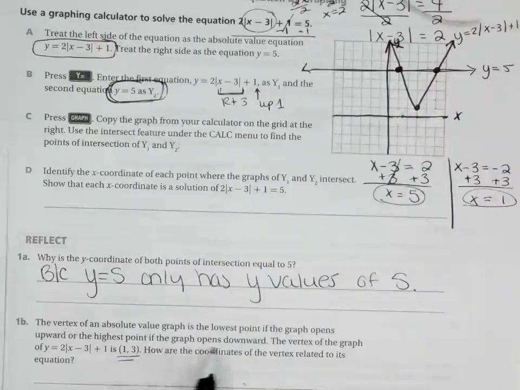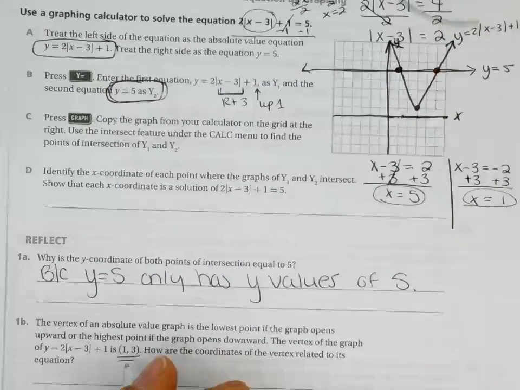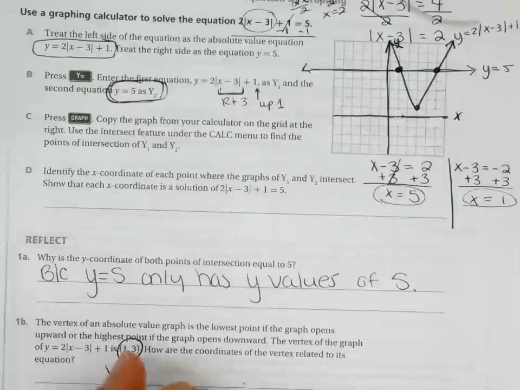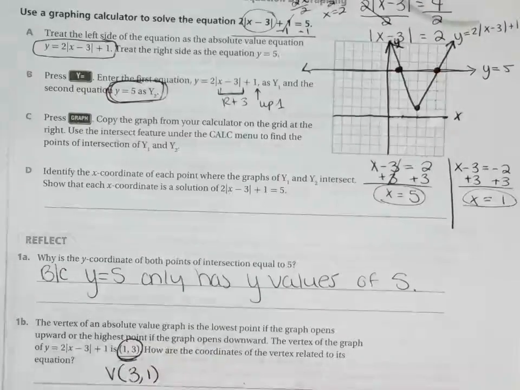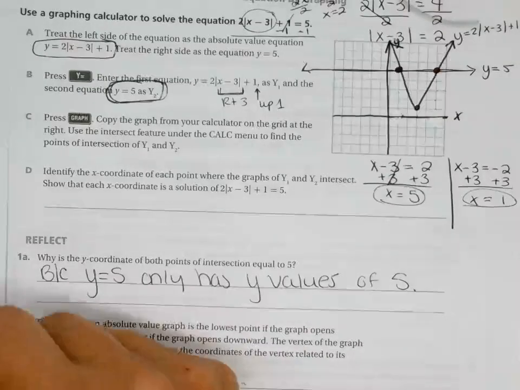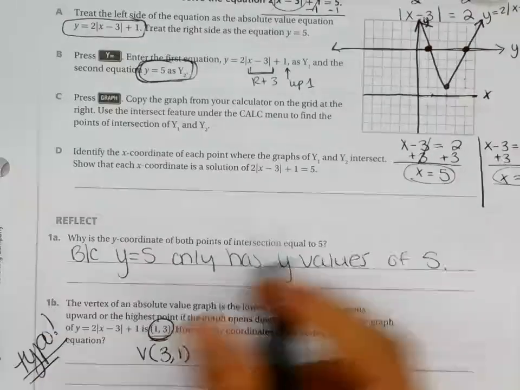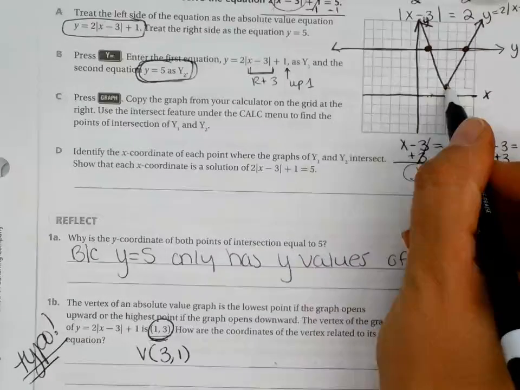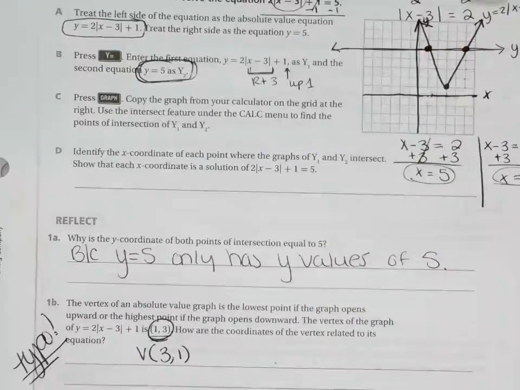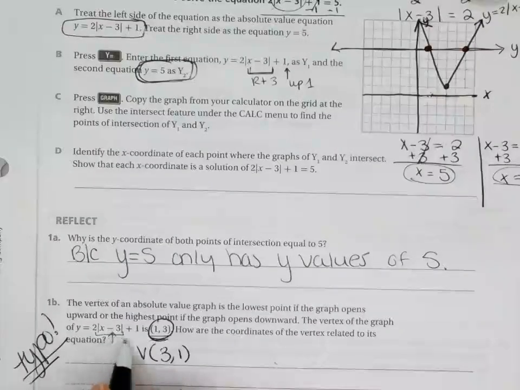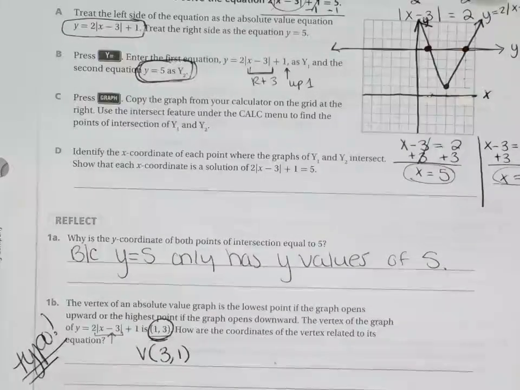It says that the vertex of the graph is 1, 3, but it's not. It's at 3, 1. They have a typo. This is a typo. The vertex is at 3, 1. Okay, they have a typo. Our vertex is clearly at 3, 1. Okay? How are the coordinates of the vertex related to the equation? So they're related because it's the opposite here, and then it's the same there, right?